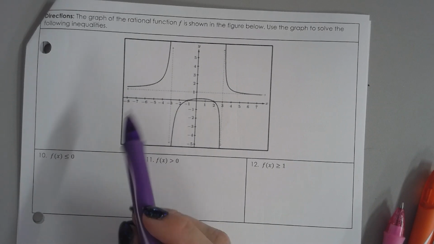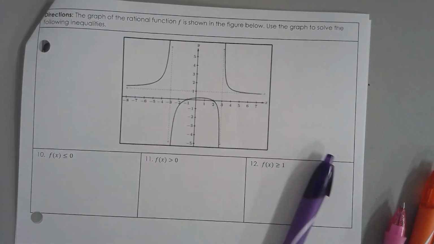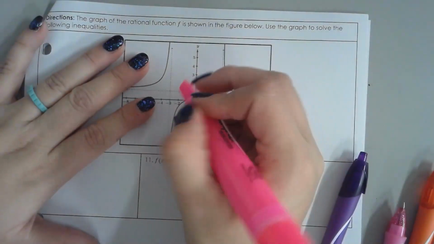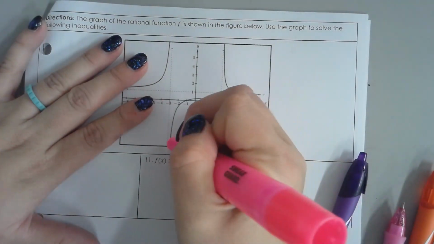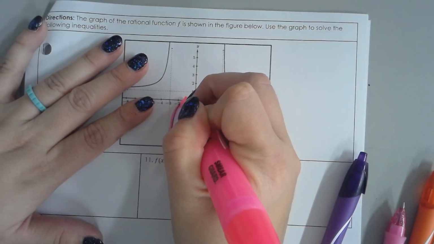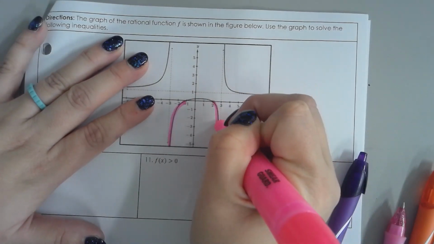So this is everything that is below the x-axis, but also touching the x-axis too. So that would be this section right there and that section right there.